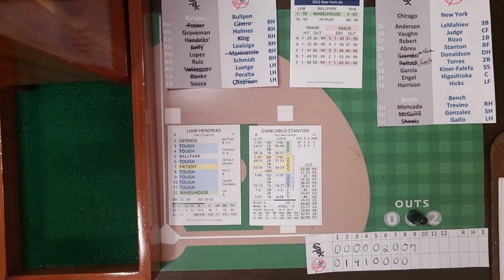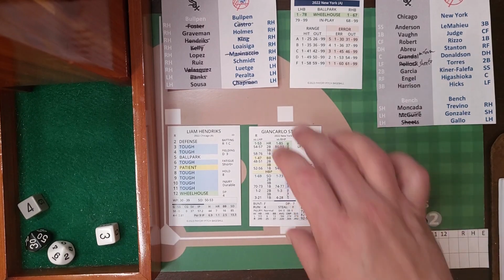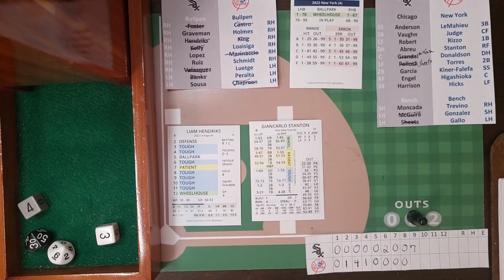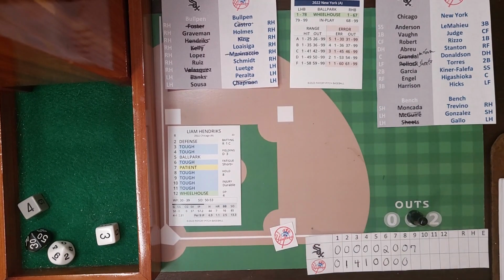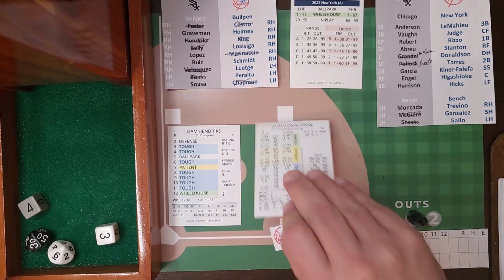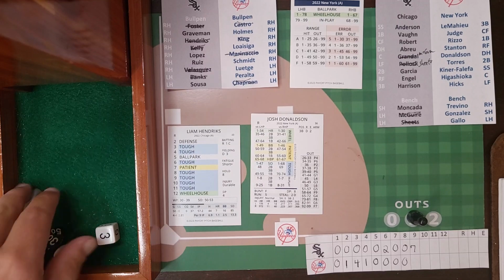All right, here comes Stanton. Hendriks, 7 is patient, 36. That's a walk. So at least the Yankees, that's what they need, base runners. You need 3 runs. You got to have 2 guys on base and then get a long ball, perhaps. So Stanton will draw the 1-out walk. And that brings up Donaldson. He's 1 for 4 with a double.